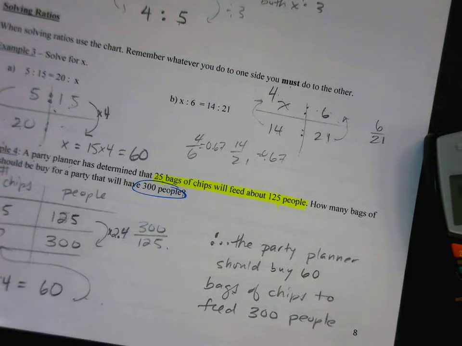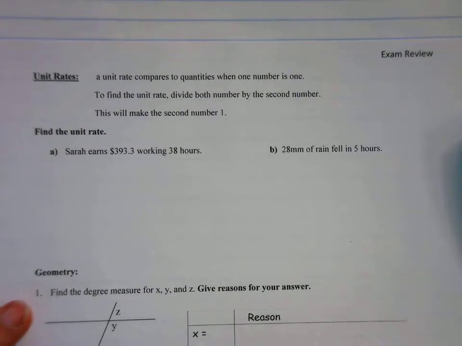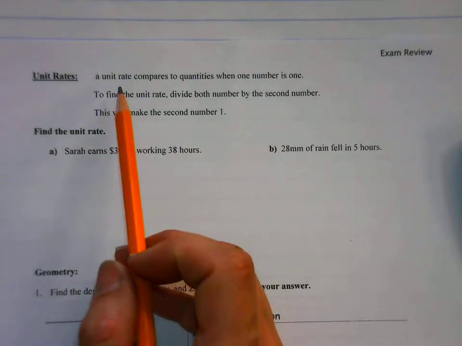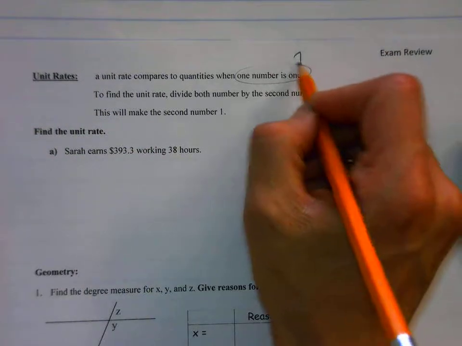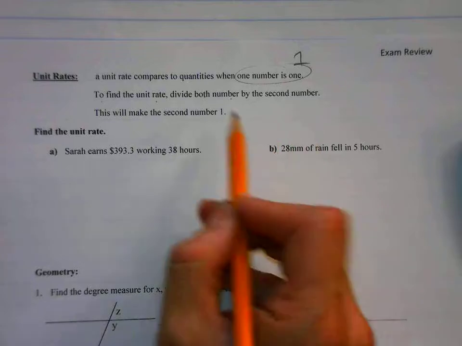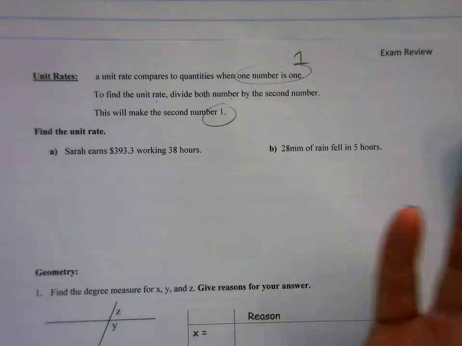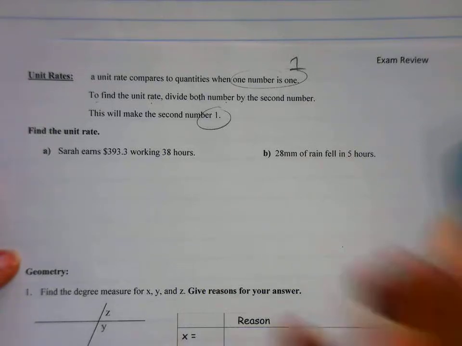So now we're going to go ahead and finish the rate question on the other side, because that's part of ratios. There we go. So unit rate. A unit rate compares quantities when the other number is 1. To find unit rate, we divide both numbers by the second number, and this makes it 1, because 3 divided by 3 is 1, 10 divided by 10 is 1, 123 divided by 123 is 1.